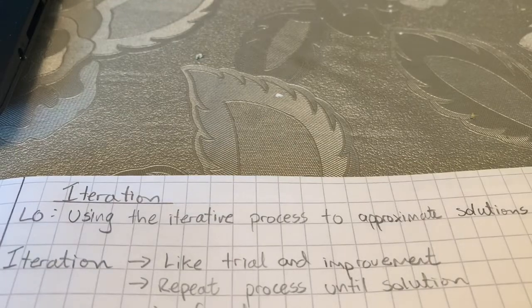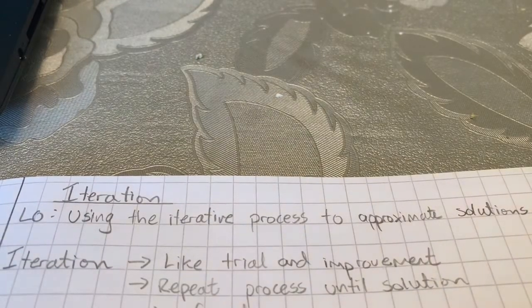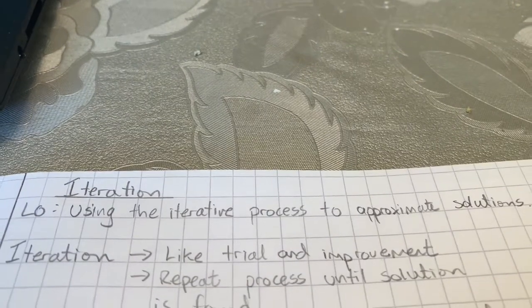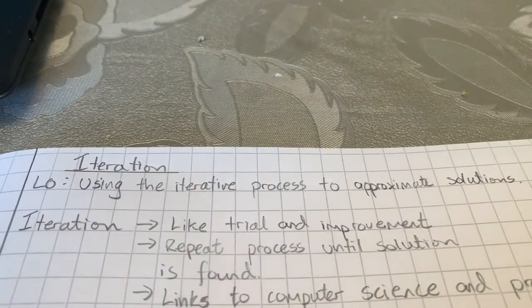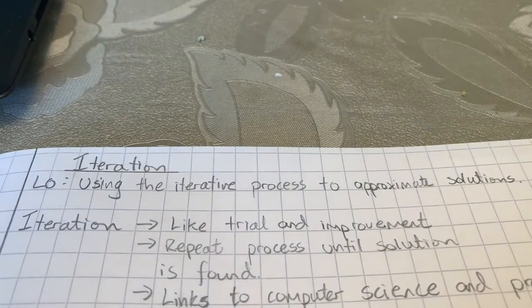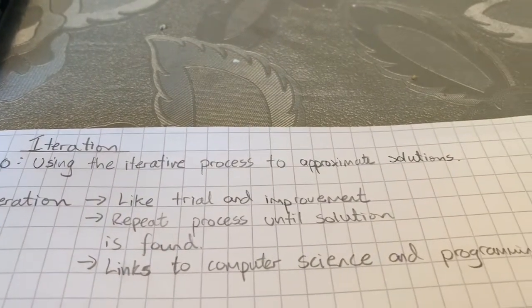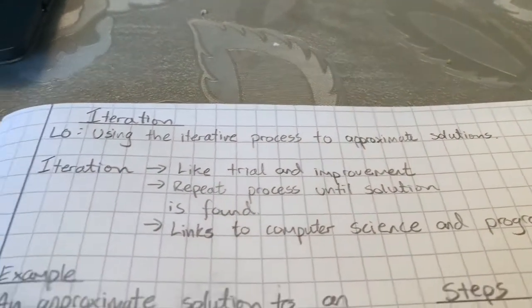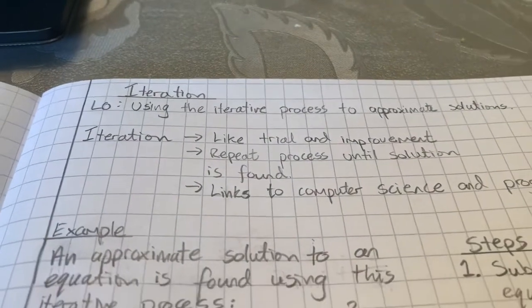This video is on iteration and using the iterative process to approximate solutions. Now, a bit about iteration, it's similar to trial and improvements, and it's about repeating a process until a solution is found. And actually, one solution is what you input into the next part of the process, which I'll show through the example. And it does link to computer science and programming. So let's have a look at an example.